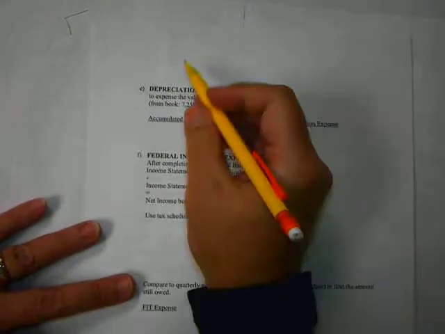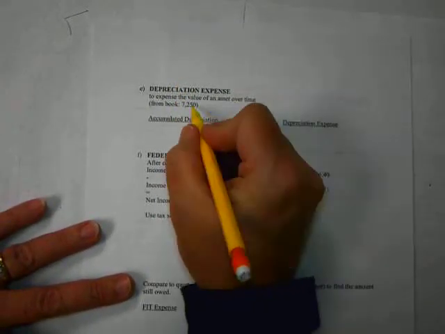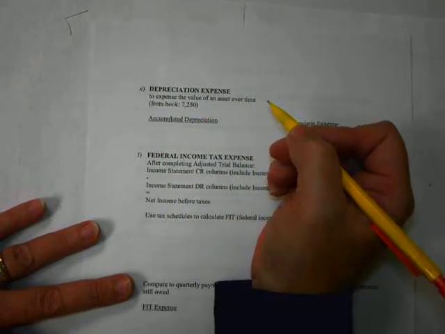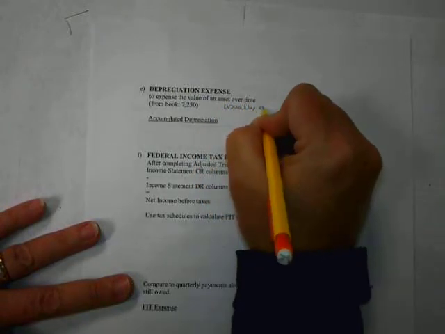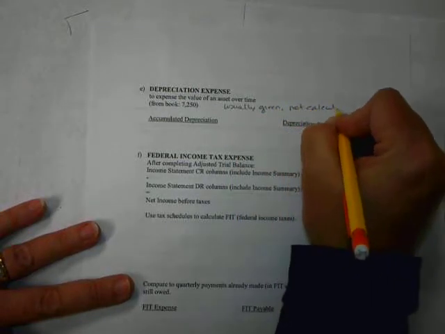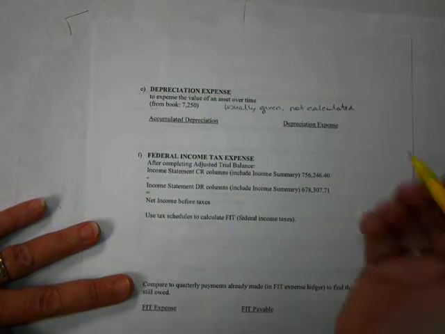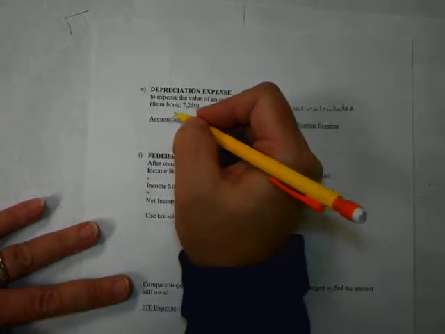All right, so depreciation expense, we're expensing the value of the asset over time. From the book, it gives you the number 7250. Like I said, for our purposes, it's usually given, not calculated. And then the corresponding account to depreciation expense is accumulated depreciation, which is our contra asset.